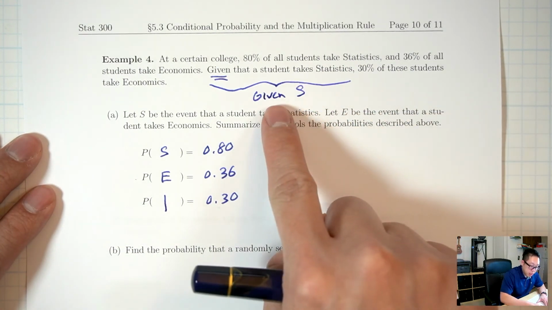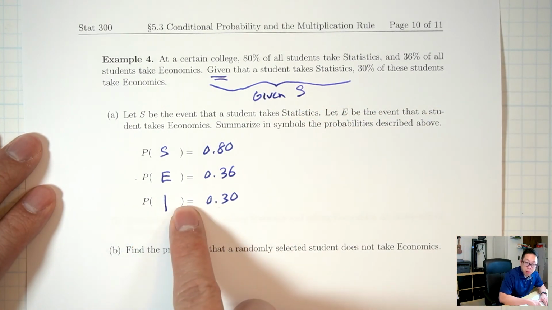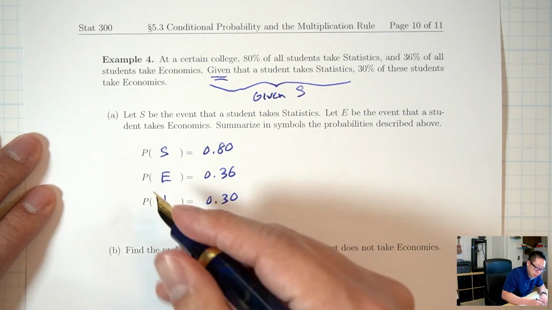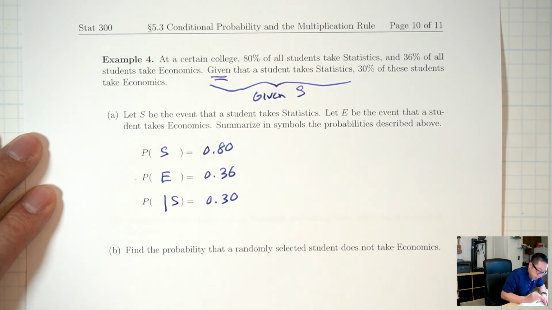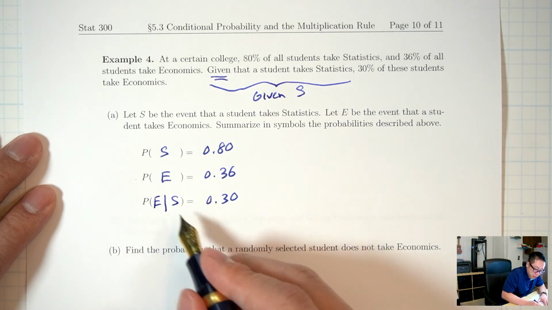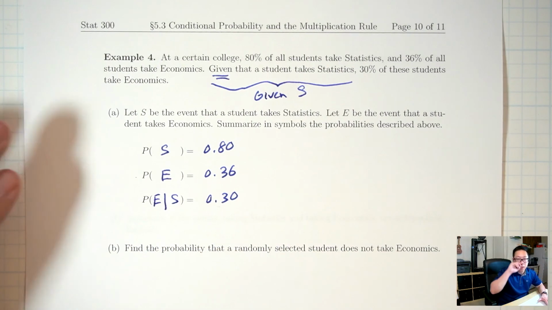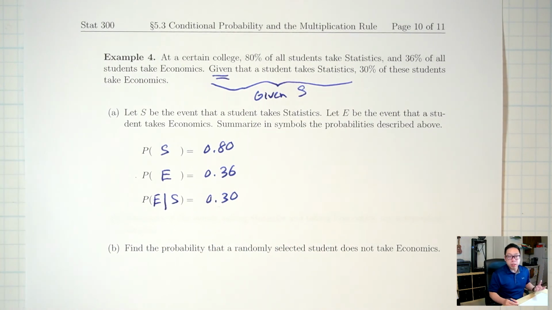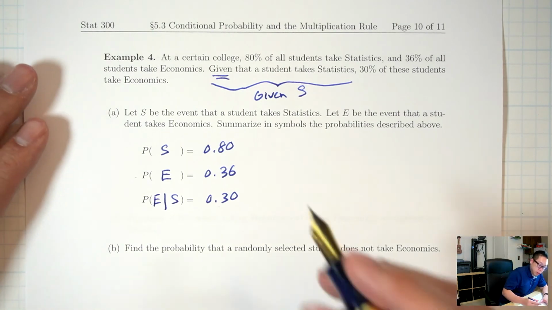And where does the given part go? The first part or the second part? The given is the second part in the symbol. So that means that S goes in the second part, which means E goes in the first part. So this is E given S is 0.30. Okay, and then from here, we're going to need those three formulas. So I'm going to write out those three formulas.